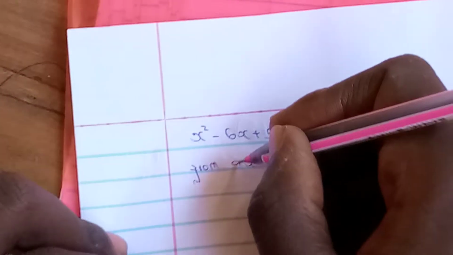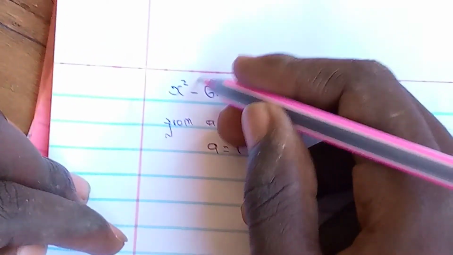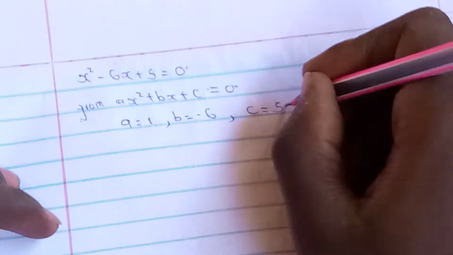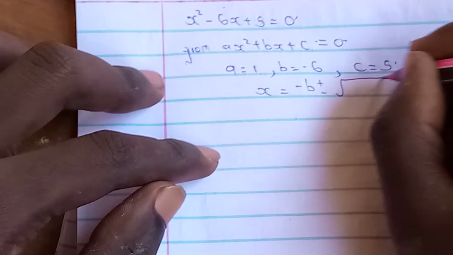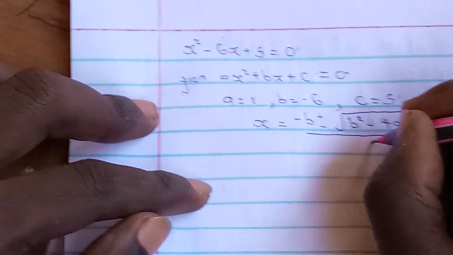We start by comparing. a is the value before x squared, which is 1. b is the value before x, which is negative 6. And c is this value here, which is 5. So we write down our equation: x equals negative b plus or minus the square root of b squared minus 4ac, over 2a.